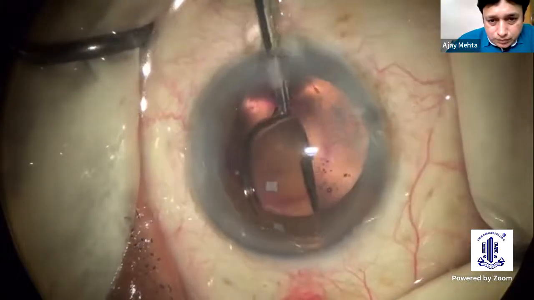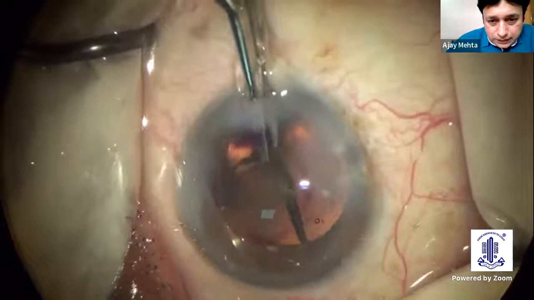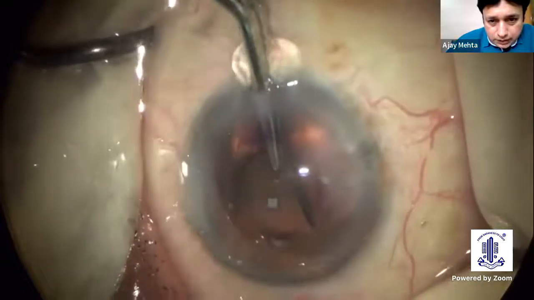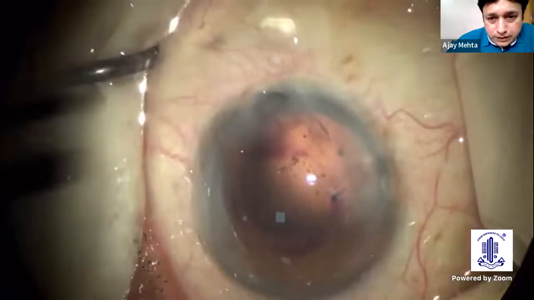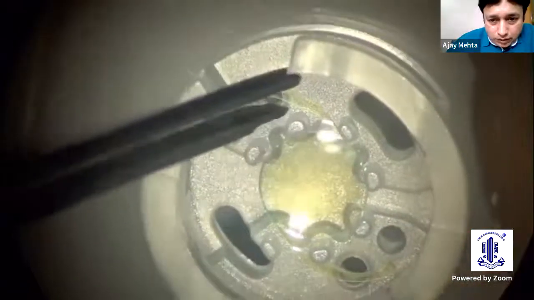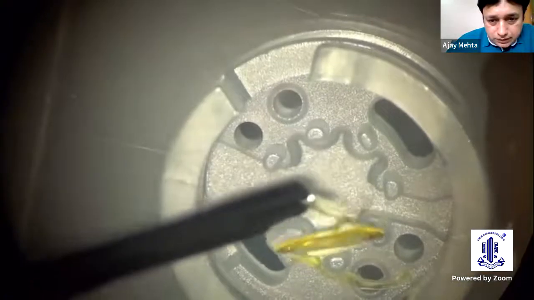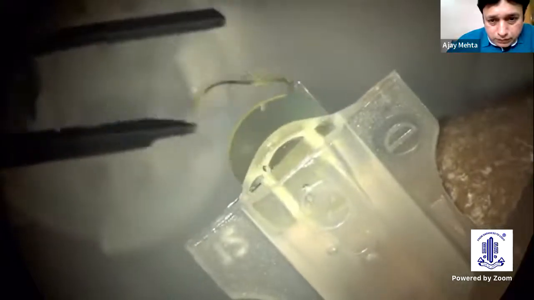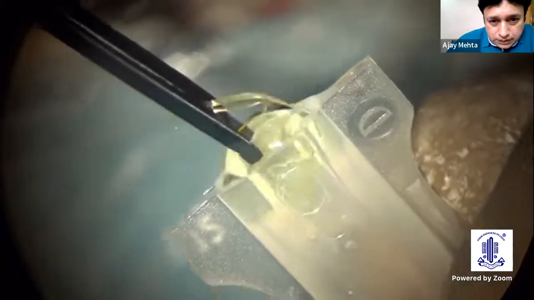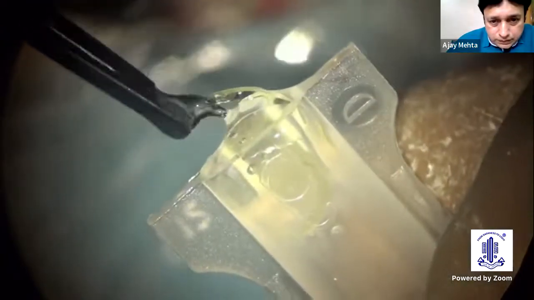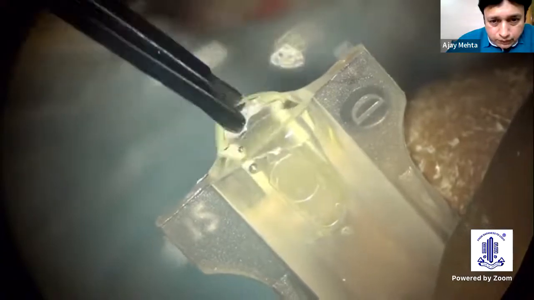The second piece, I could support and take out with the help of a good dispersive viscoelastic. Now I thought that instead of a preloaded injection of IOL, let me load a lens myself under good supervision and a good microscope, taking all the necessary steps into consideration and putting the loops over one another.